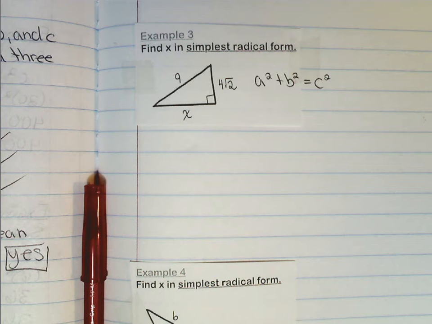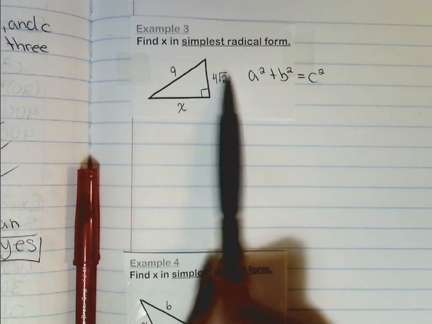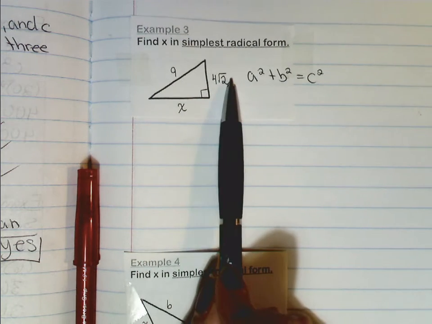All right, the next two examples are a little bit harder than the first two. The first two were just basic, to refresh your memory on what you did back in middle school. Examples 3 and 4 are a little bit harder now just because we start working with radicals, and you're having to remember what you learned last week on how to multiply radicals and how to simplify radicals.